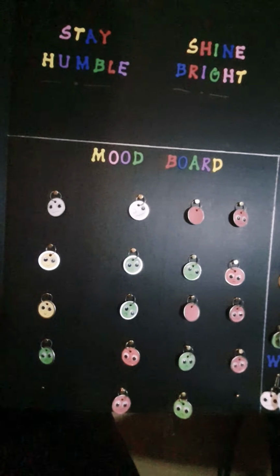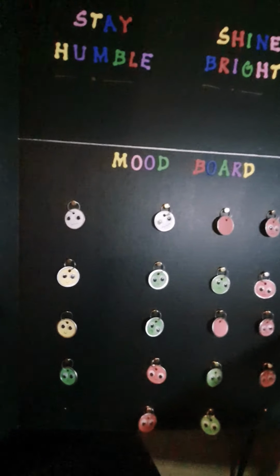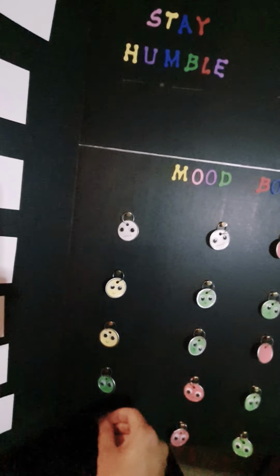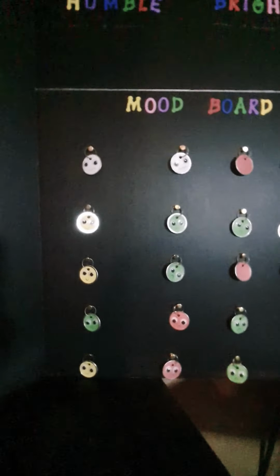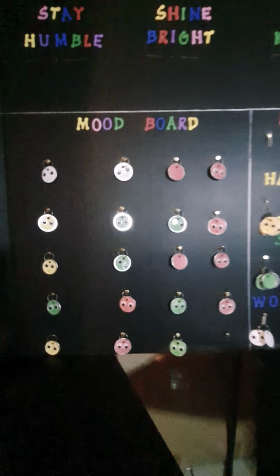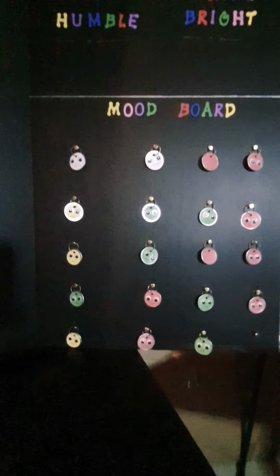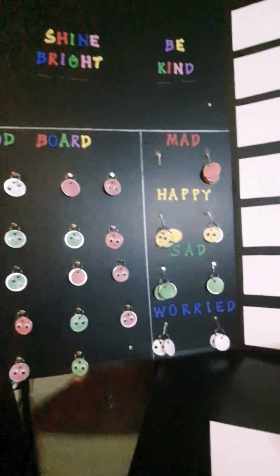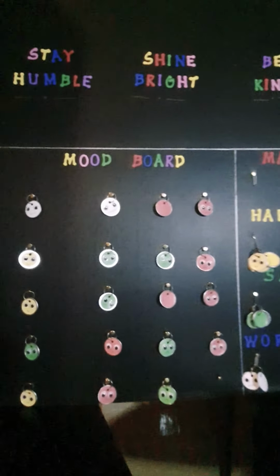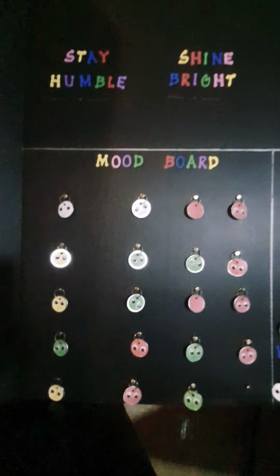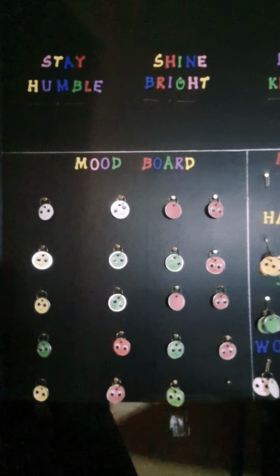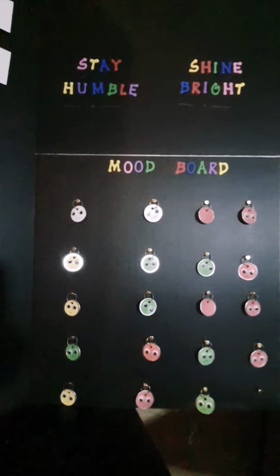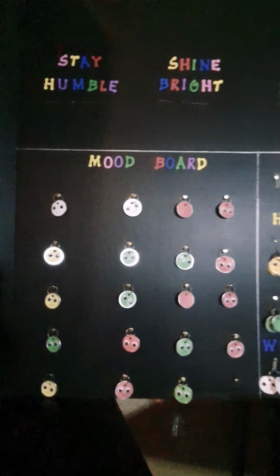This board is actually telling me, if I fill all the spaces, that only two students are feeling happy, actually three, and the rest are either feeling worried, sad, or mad. So for me, this is important, and I'm going to start working on having a place where communication flows both ways.